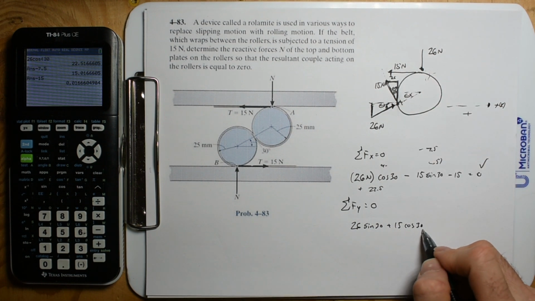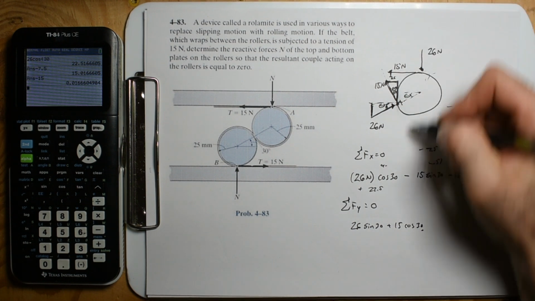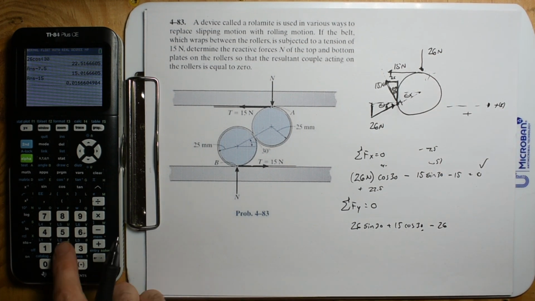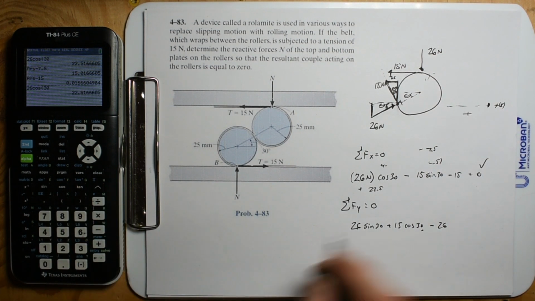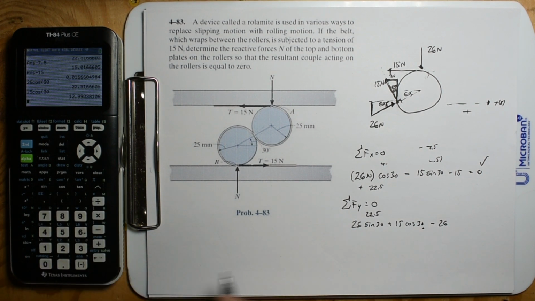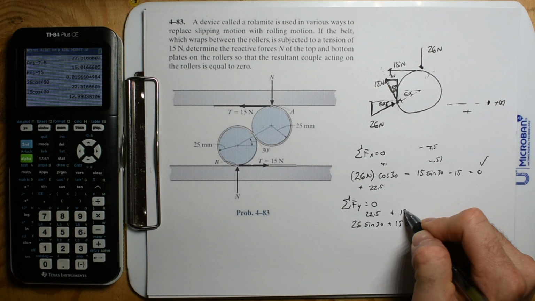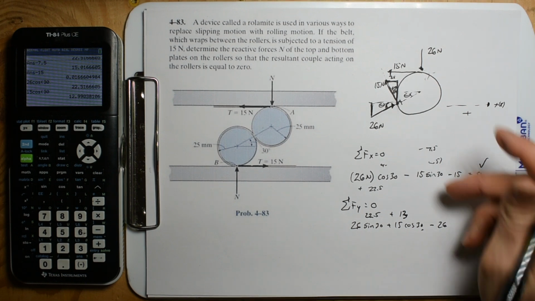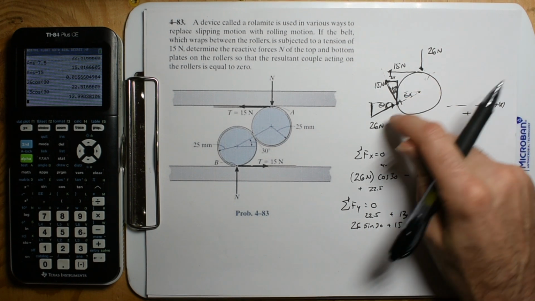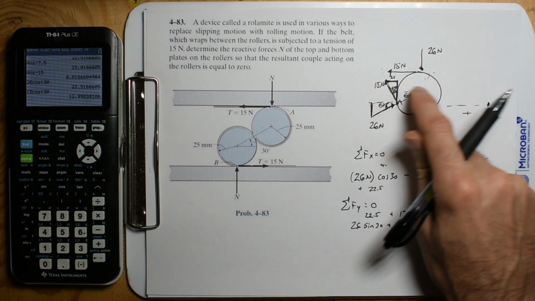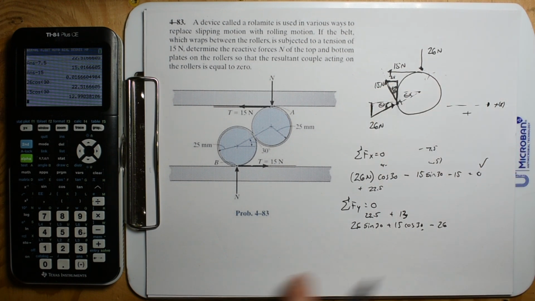So 15 cosine 30. Okay, and we want the vertical direction, and now we're going to do minus 26. So we have 26 cosine 30, that's that 22.5. We have 15 cosine 30, that's going to be plus 12, basically 13. And now, is this one going to work out? I feel like I messed up. Yeah, this normal force. Let's just try it out, I guess.